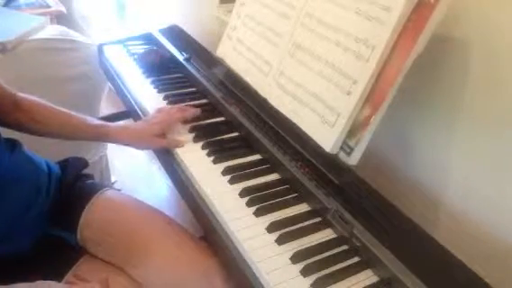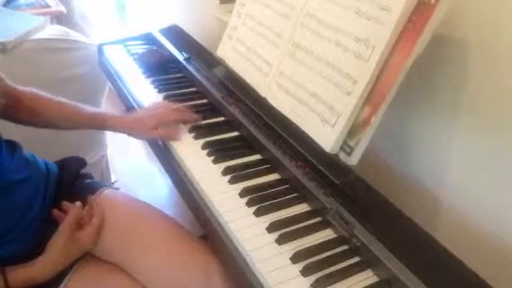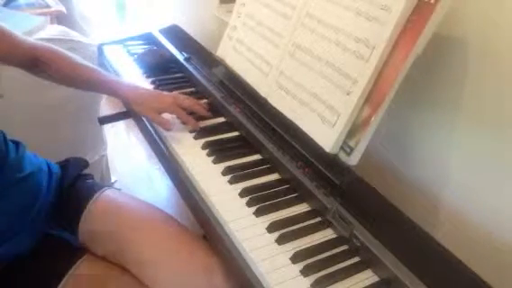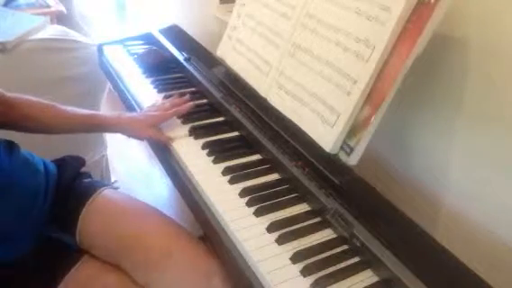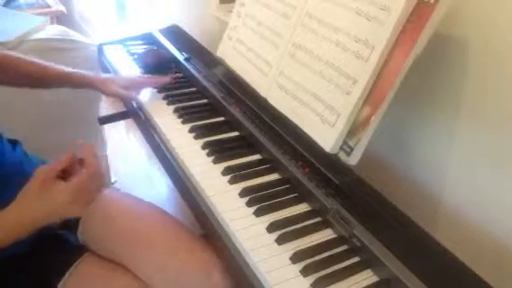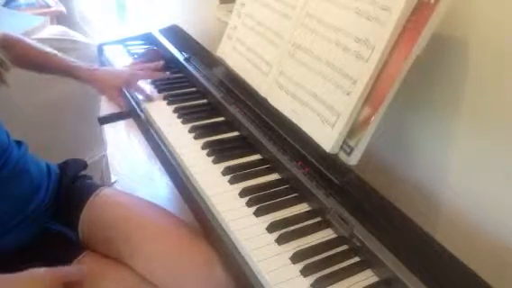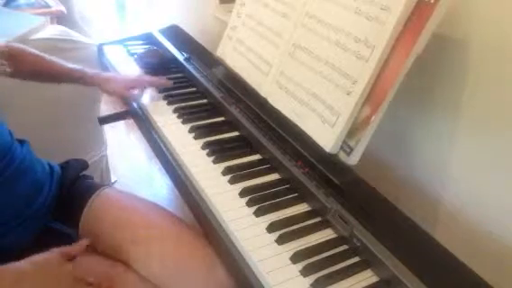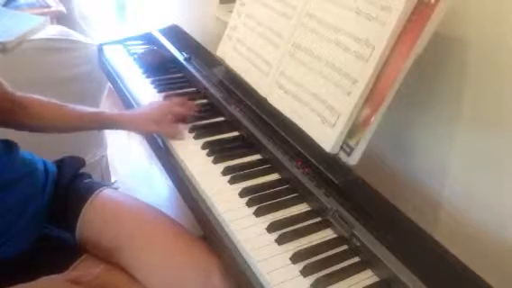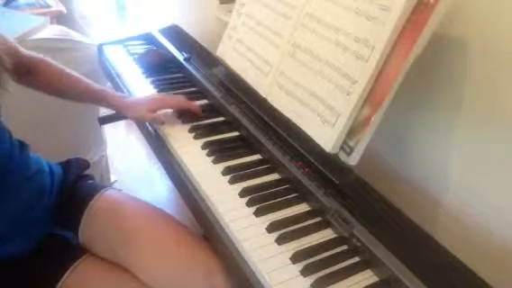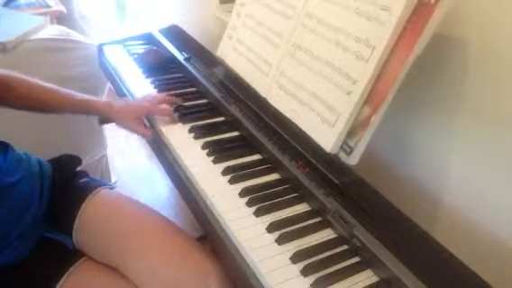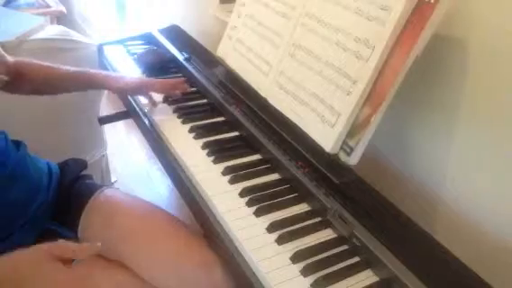Move up to E, C sharp, A, D, A, F sharp, C sharp, 2, 3, and D, 2, octave D. Good. G, octave G, 2, 3, and C, 2, 3, and G, 2, 3. It goes E, C sharp, A, D, A, F sharp, G, 2, A, D, A, F sharp, D, 2.